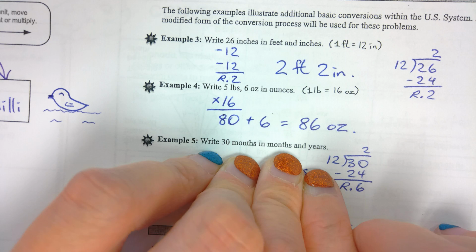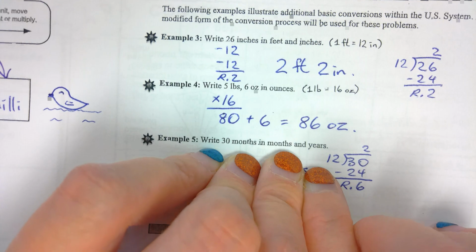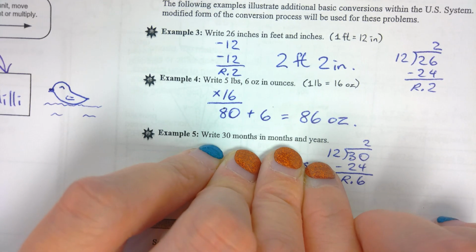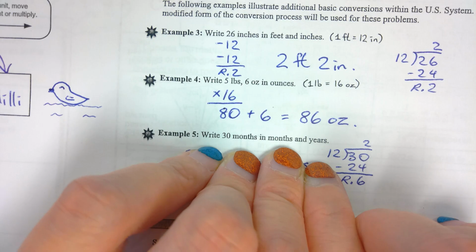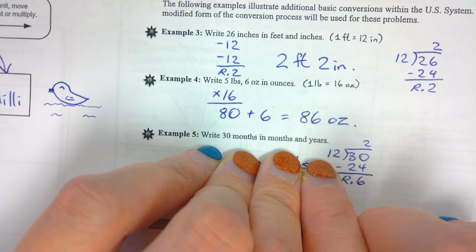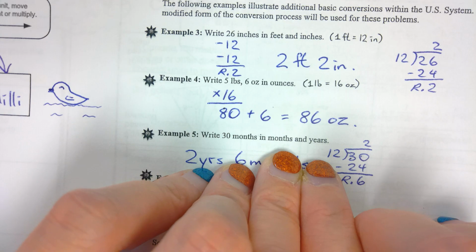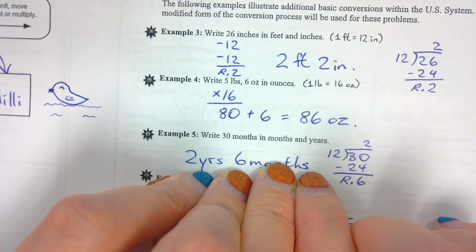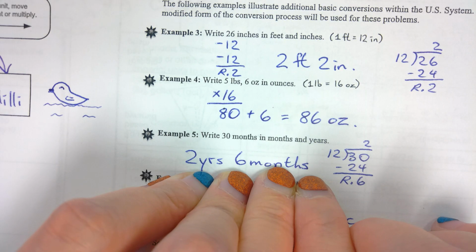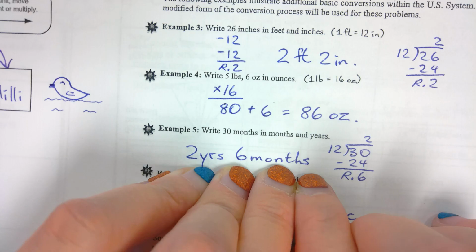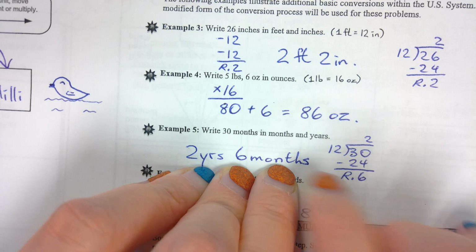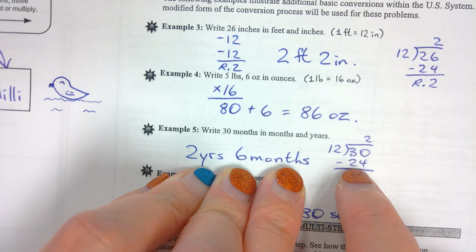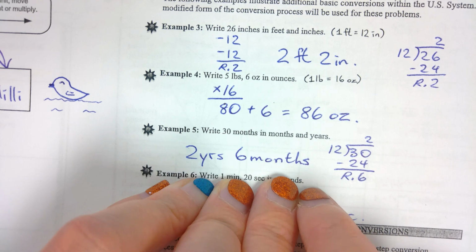All right, so if we do 30 divided by 12, it goes in 2 times with a remainder 6. So 30 months is how many full years? Okay, so that would be 2 full years and 6 months, right? Yeah. So 30 months in terms of years, when you divide it, it goes in 2 times with 24 with a remainder 6. So that means it's 2 years and then 6 months.